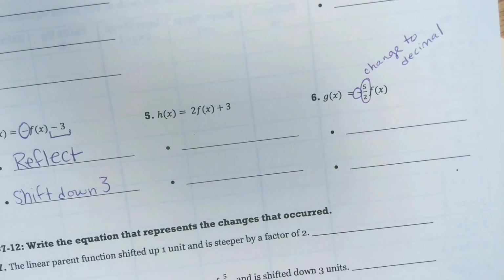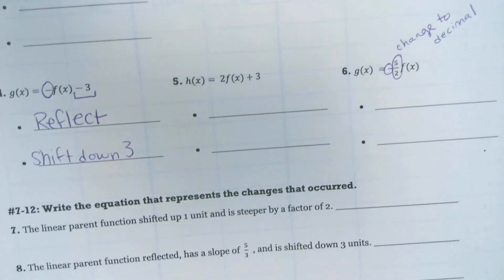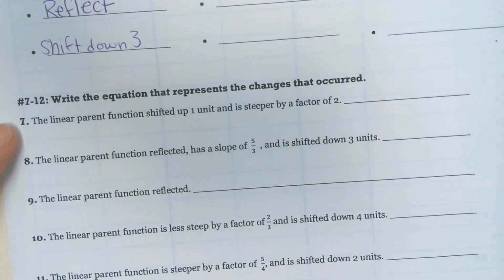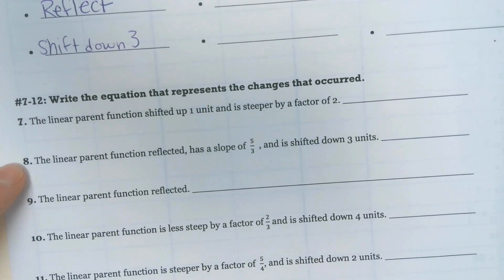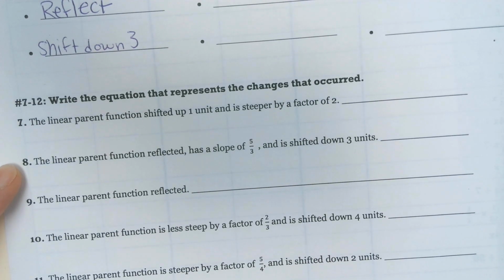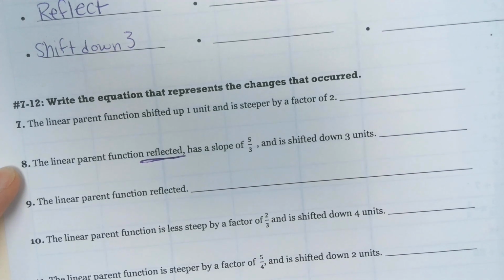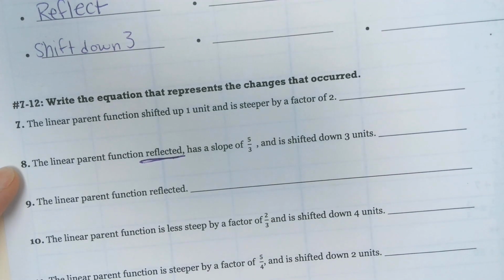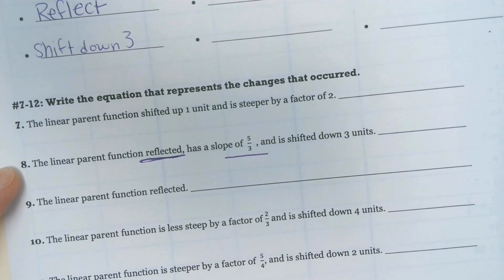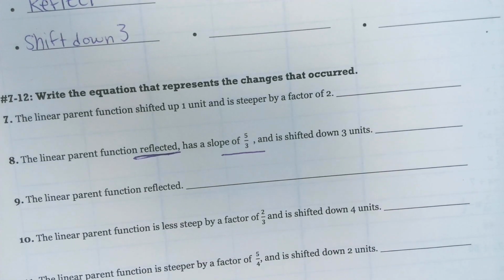Okay, let's look at 7 through 12. 7 through 12 says, write the equation that represents the change that occurred. I'm going to look at number 8. The linear parent function reflected has a slope of 5 over 3 and is shifted down 3 units. So the whole reflected, that means we have one transformation there. A slope of 5 over 3 tells us we have a steepness change. And then down 3 is the plus or minus k.